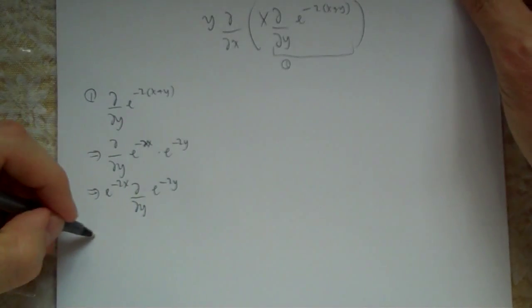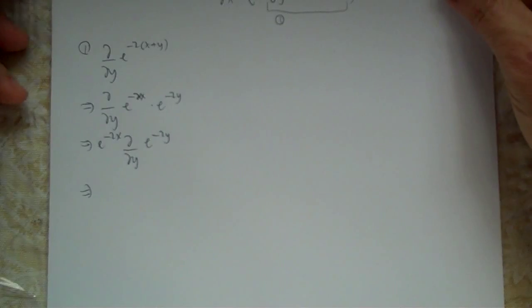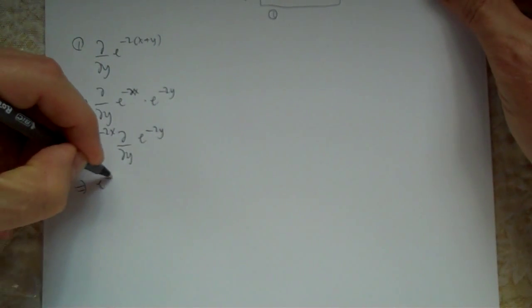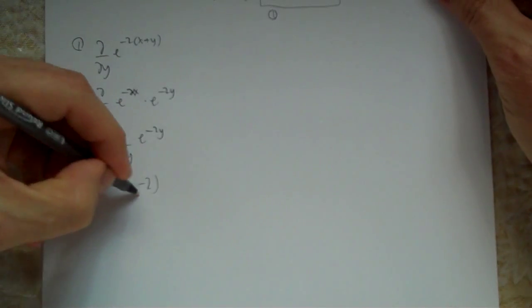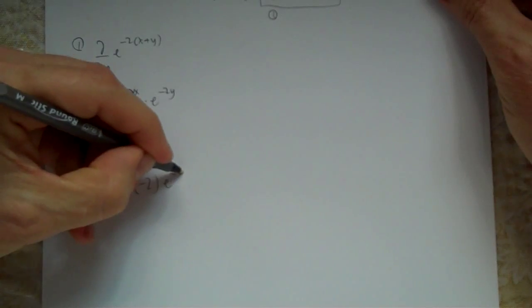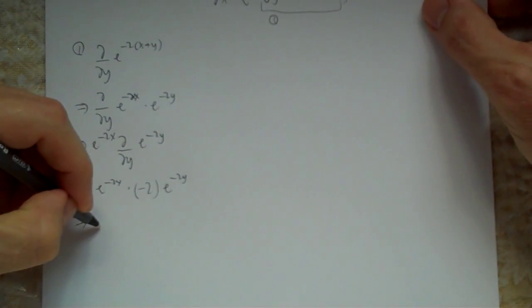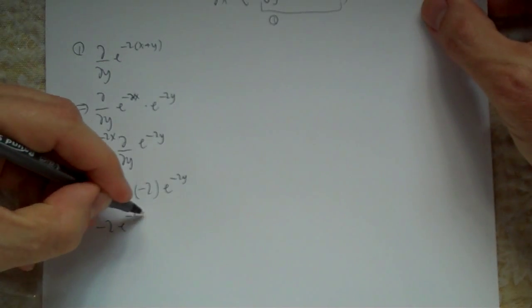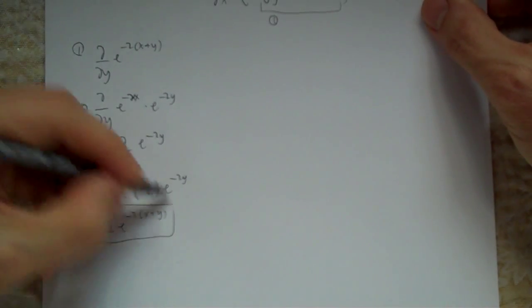So now I can do that. I'm not going to use substitution here. Literally, I'm going to just remember that this is the same thing as e to the minus 2x. Just bring that down. This is now times minus 2 e to the minus 2y. So I'm going to rewrite this in terms that look a little easier: minus 2 e to the minus 2x plus y. Okay? So that's part 1.